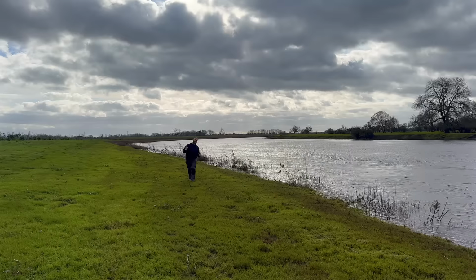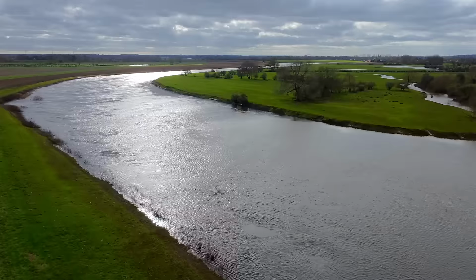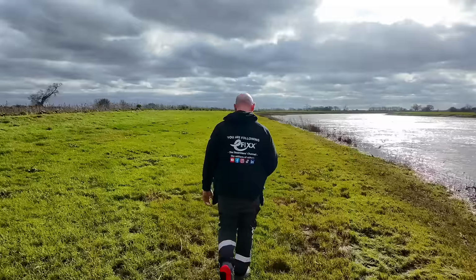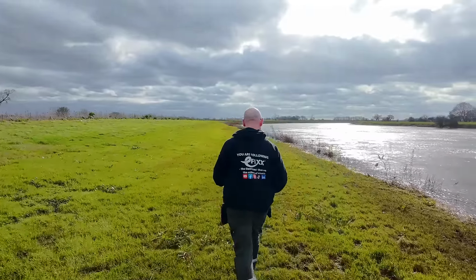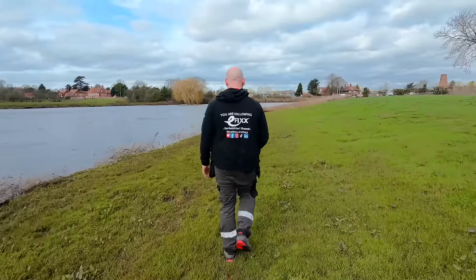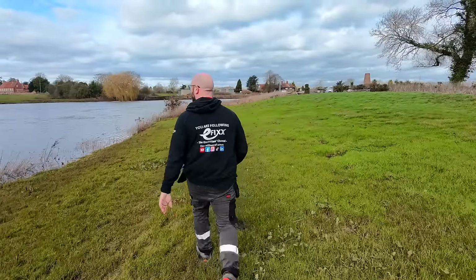But first, and this is as much for my benefit, what does upstream and downstream actually mean? To explain that, I've come to the River Trent. A river flows from its source to the sea. If we walk against the flow of water, we are moving upstream. If we walk with the flow towards the sea, we are moving downstream.